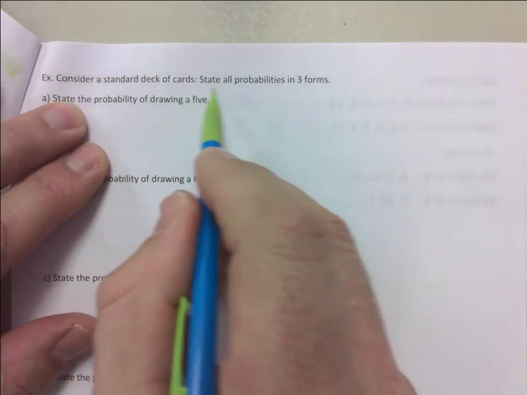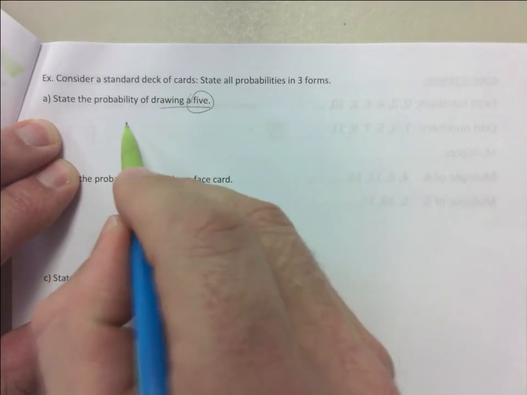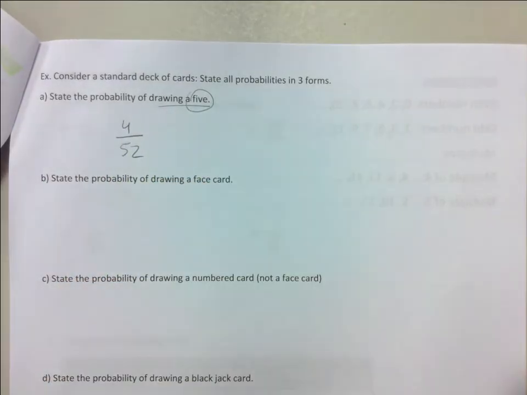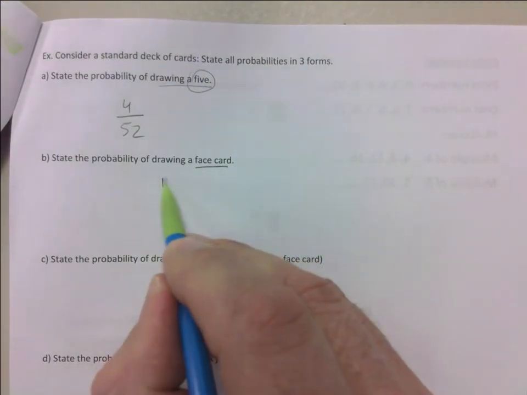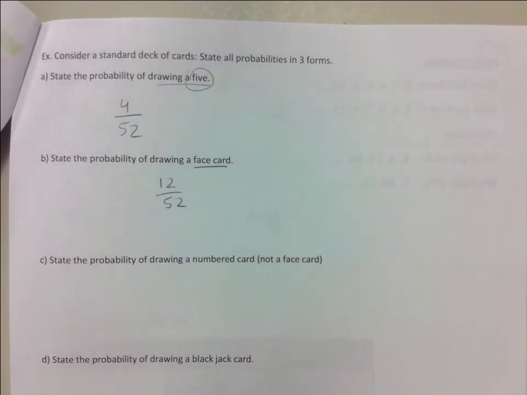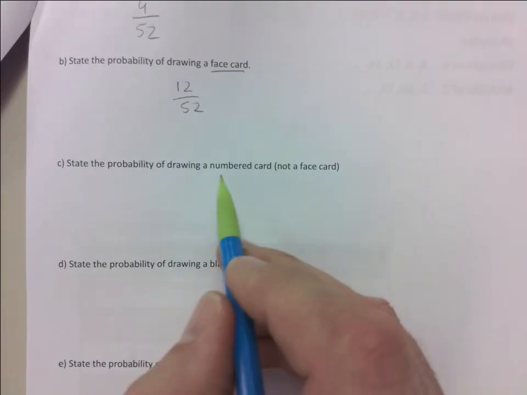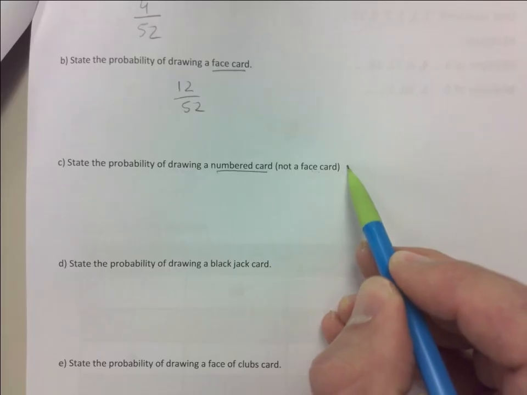Consider a standard deck of cards. The probability of drawing a 5, there are 4 of them. 4 5s out of 52, that's it. Drawing a face card, you should know that there's 12 out of 52 face cards in a deck. Probability of drawing a numbered card, so that's not a face or ace.